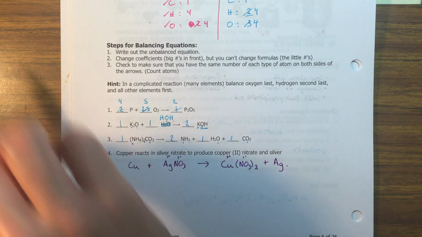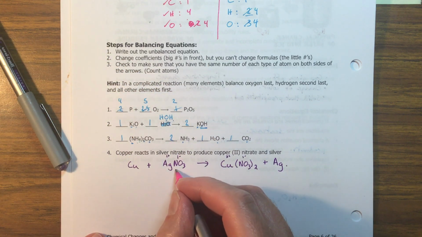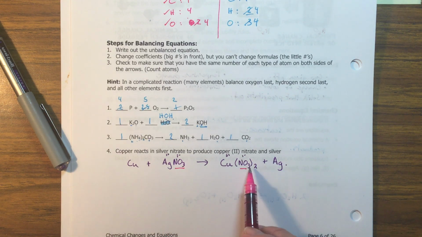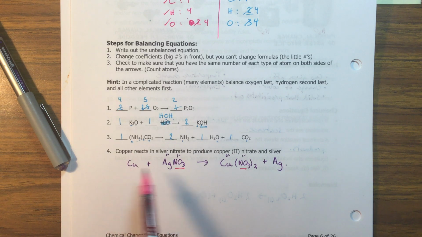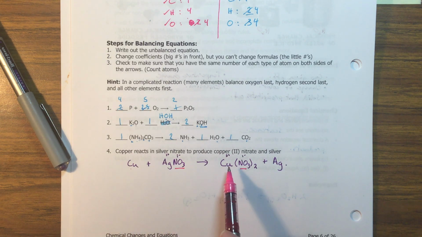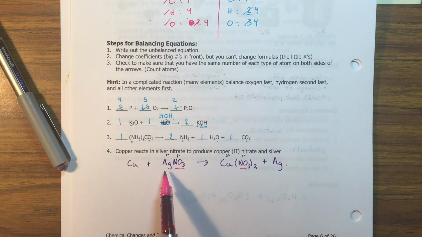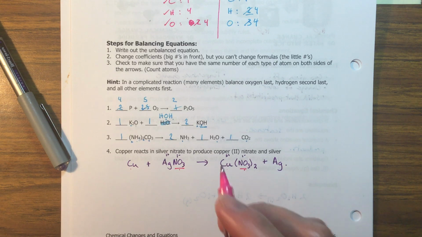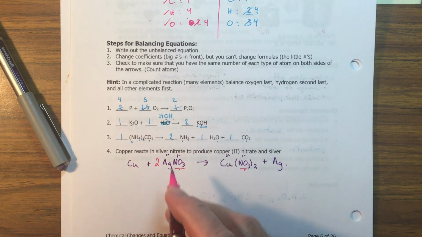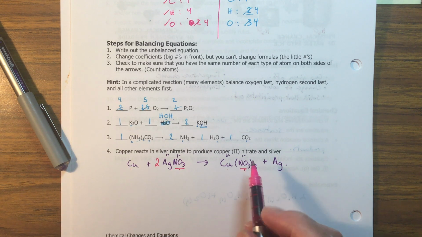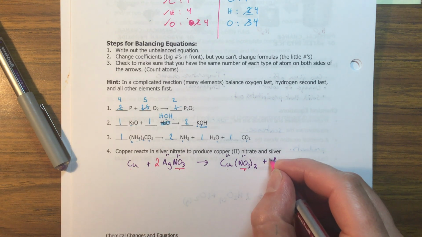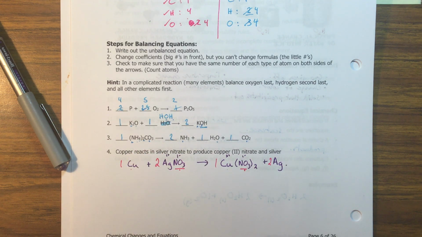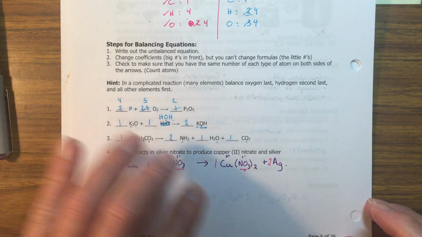Now, to balance this, we treat our NO3s as a whole thing. So we have 1 NO3 here, 2 NO3s here. All right, so 1 Cu on this side, 1 Cu on the product side. Cu is good. 1 Ag, 1 Ag. Silver's good. 1 NO3, 2 NO3s. Not good. So we put a 2 in front here. Now we have 2 NO3s and 2 NO3s. But now we have 2 silvers, so we have to put a 2 here to get 2 silvers. 1, 2, 1, 2. That is the balanced chemical equation.